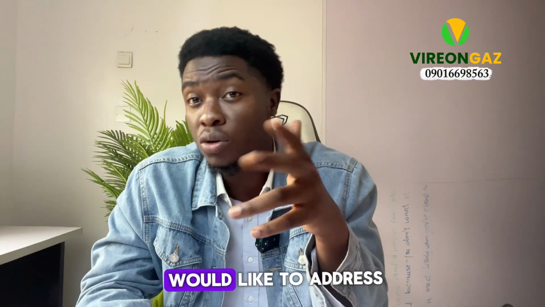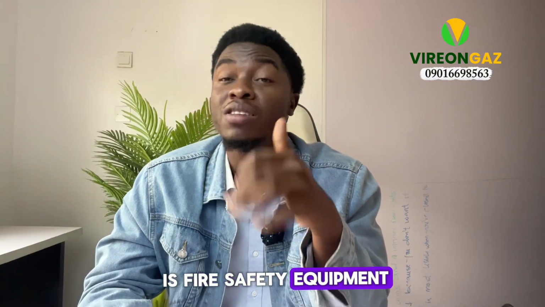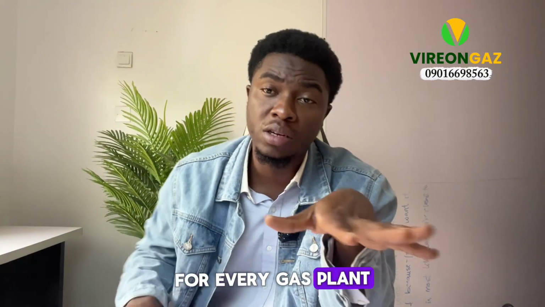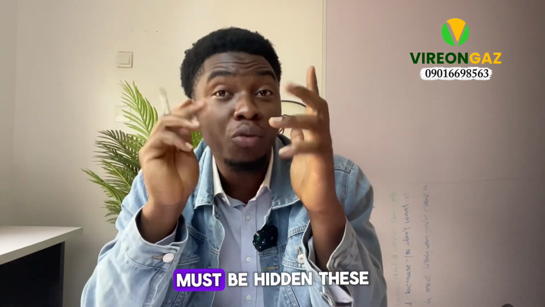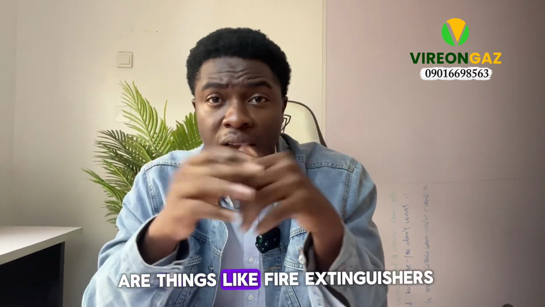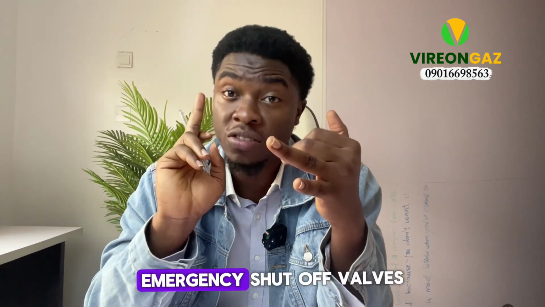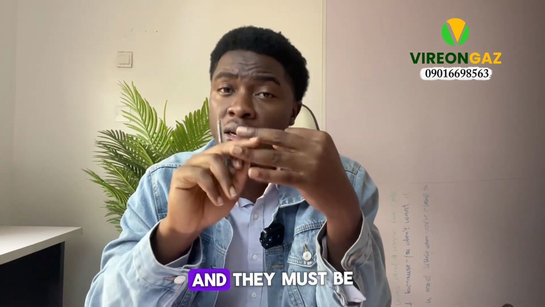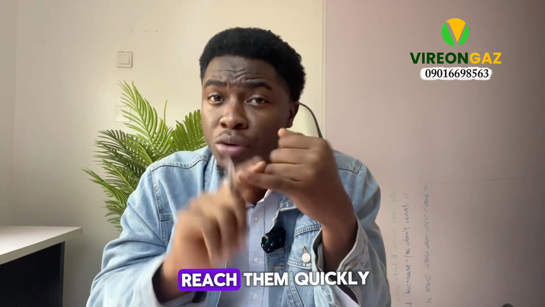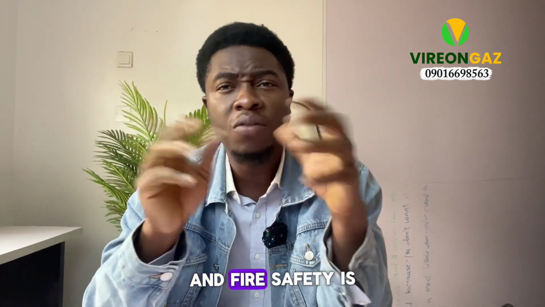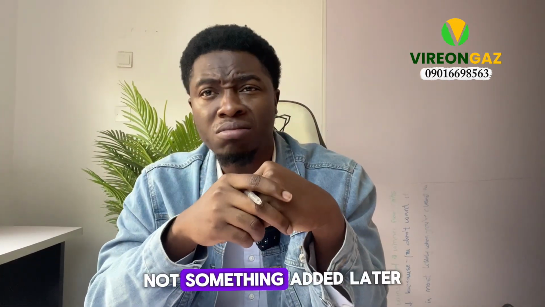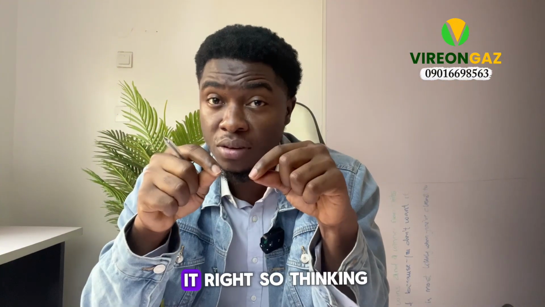Now, the sixth thing I would like to address is fire safety equipment placement. Remember, for every gas plant, there is fire safety equipment placement. Fire safety equipment must not be hidden. These are things like fire extinguishers and emergency shut-off valves, and they must be placed where staff can reach them quickly and where they are visibly accessible. Fire safety is part of layout, not something added later. It is part of it, right?